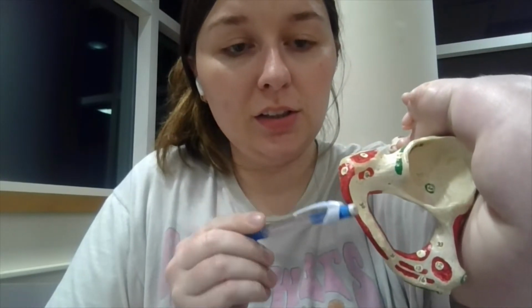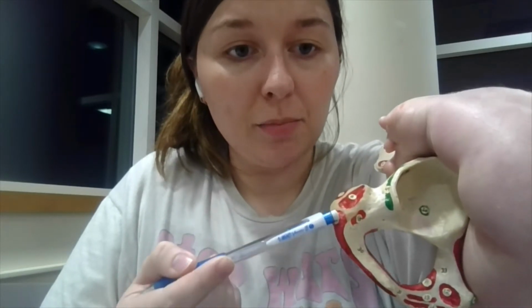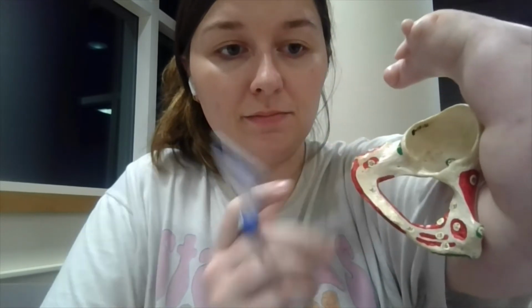Now along the ischium here is our adductor magnus, and as we go toward the pubic body, here we have the adductor brevis. Here is our adductor longus, and here is our gracilis.